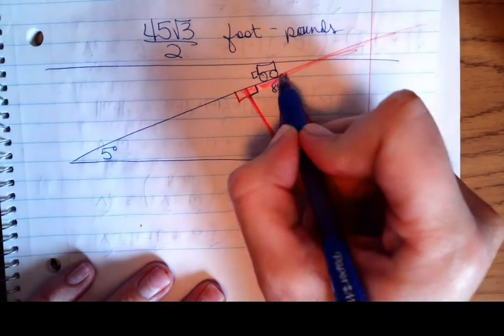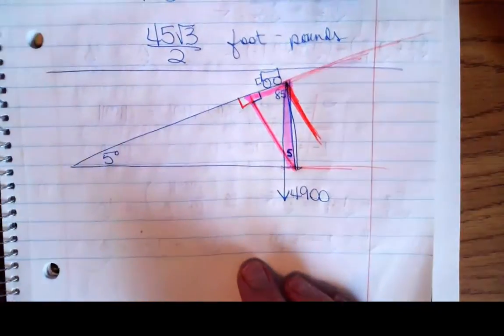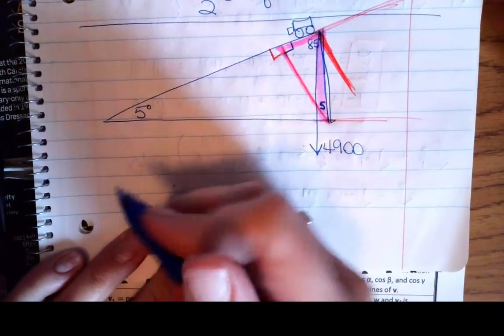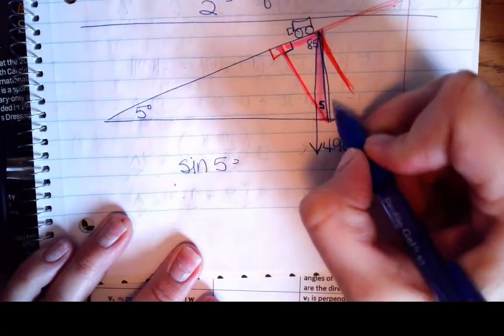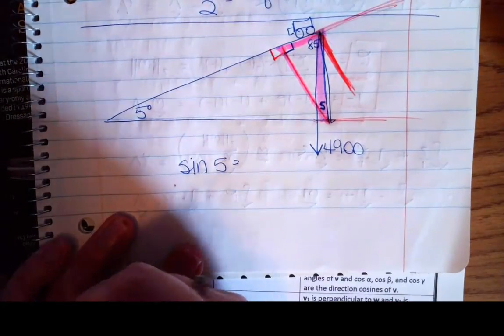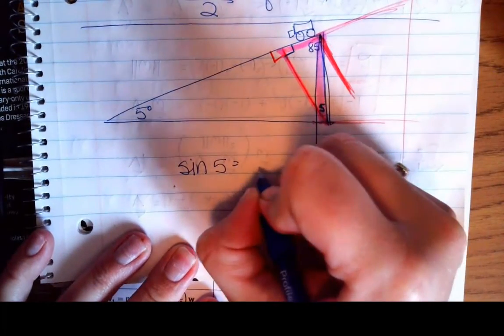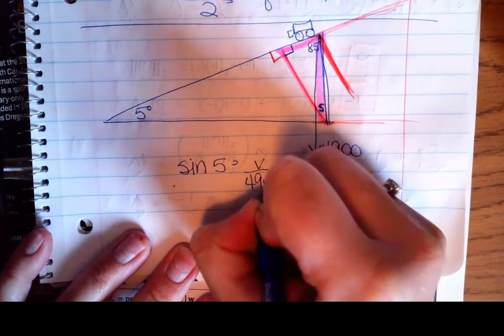If I want to find the work done, I want to find this vector right here. So all I need to do is find the sine of that angle. The sine of 5 degrees equals opposite, which is what I'm looking for, over hypotenuse.